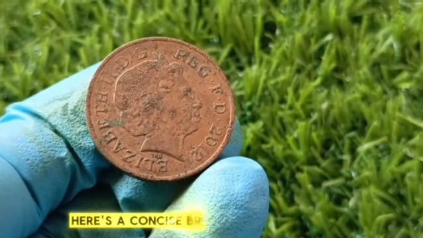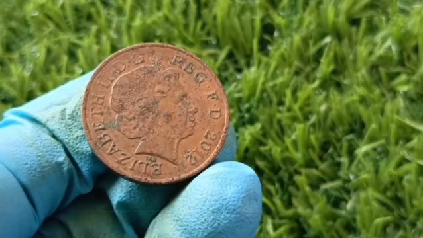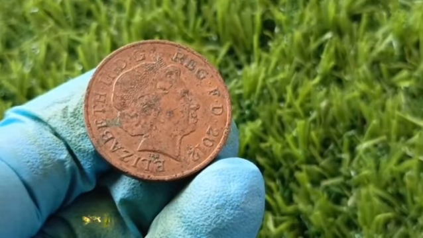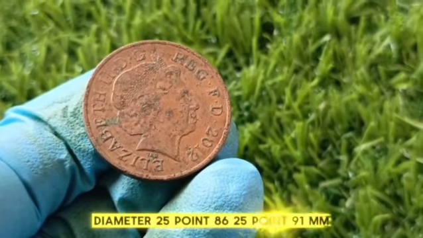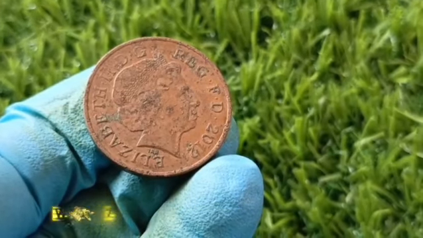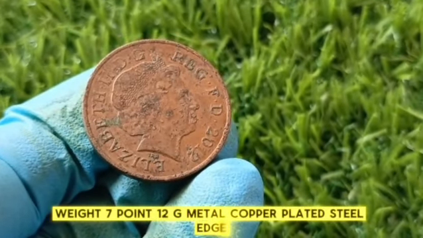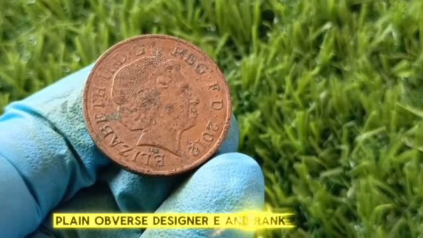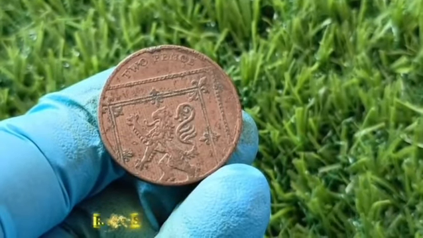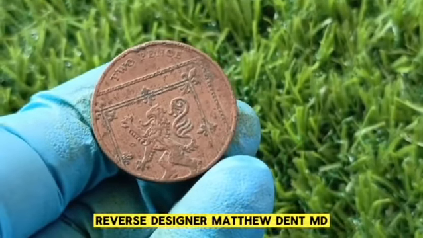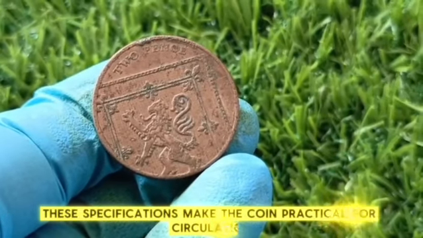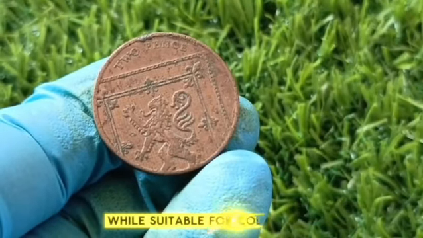Here's a concise breakdown of the coin's physical properties. Diameter 25.86 to 25.91 mm, weight 7.12 g, metal copper-plated steel, edge plain. Obverse designer Ian Rank-Broadley, IRB, reverse designer Matthew Dent, MD. These specifications make the coin practical for circulation while suitable for collectors.